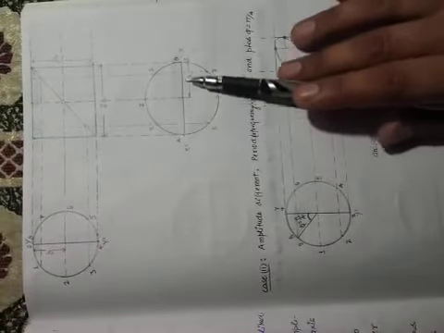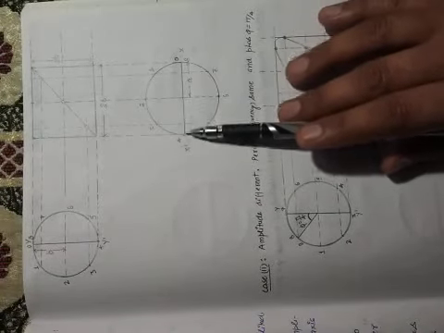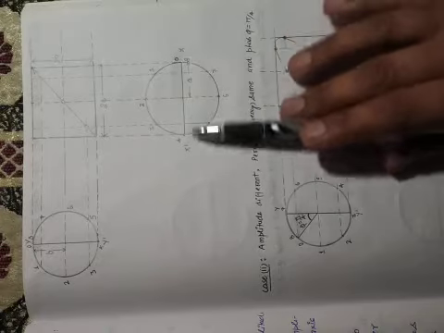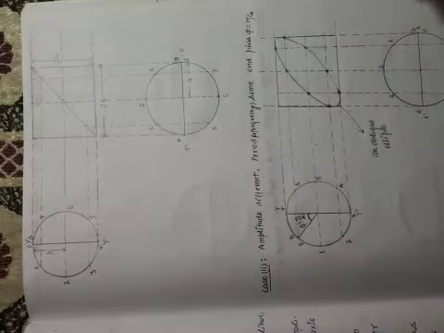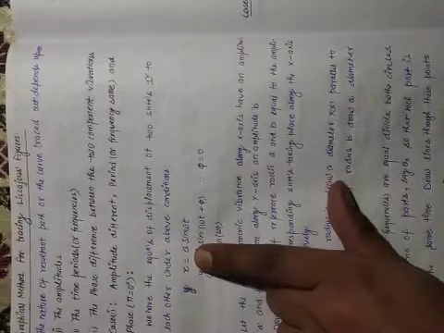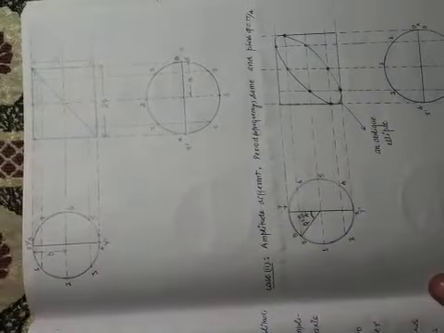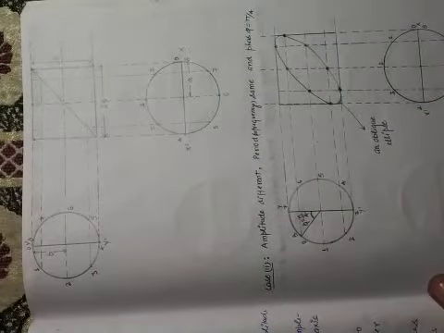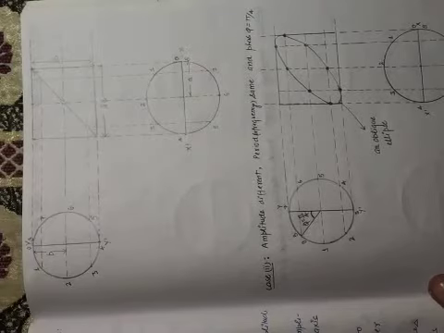But remember, the diameter x prime should be parallel to the x-axis for the displacement of this equation, and this diameter should be parallel to the y-axis, because this circle represents the displacement of a particle in the direction of the y-axis.